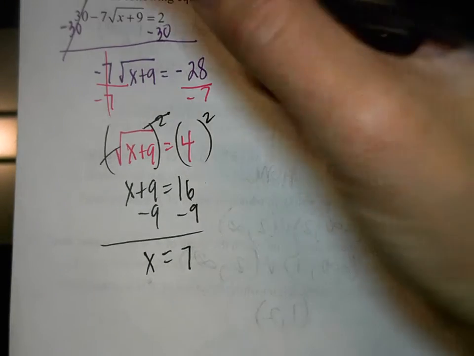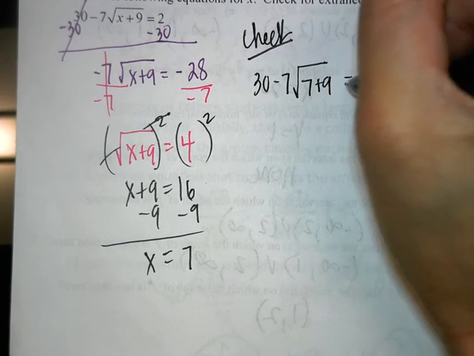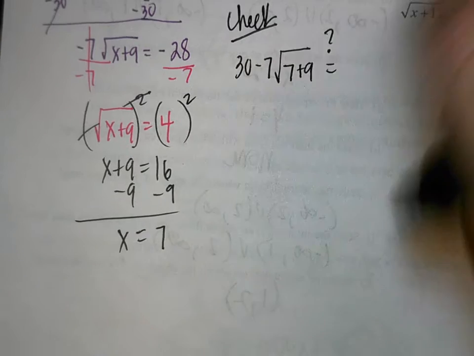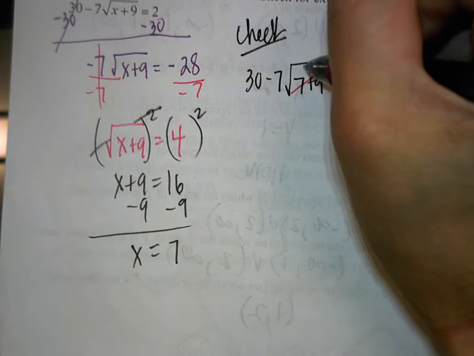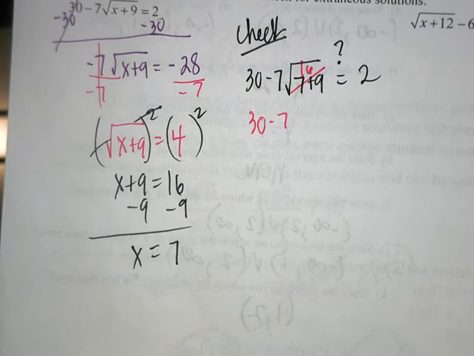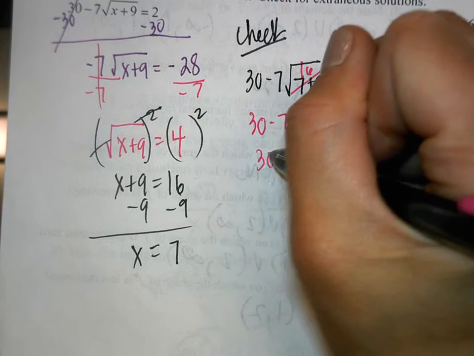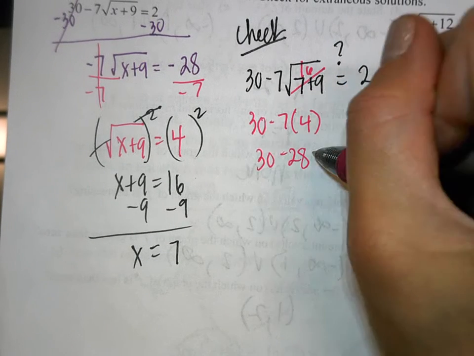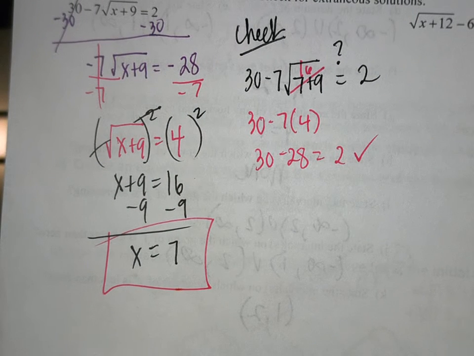So we plug 7 back in. I have 30 minus 7 root 7 plus 9 equals, and I put a question mark because I'm really not sure if it equals 2. What is 7 plus 9? 16. What's the square root of 16? 4. And then 7 times 4 is 28, and is 30 minus 28 2? Yep, so it checks out. So my answer is x equals 7. Any questions? Okay.